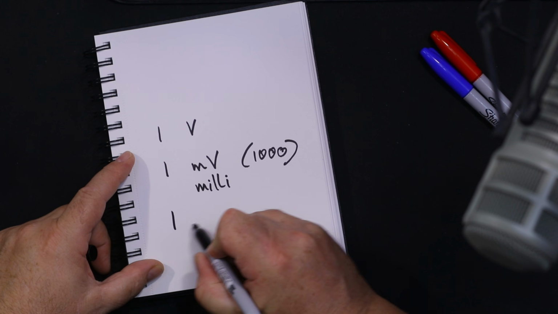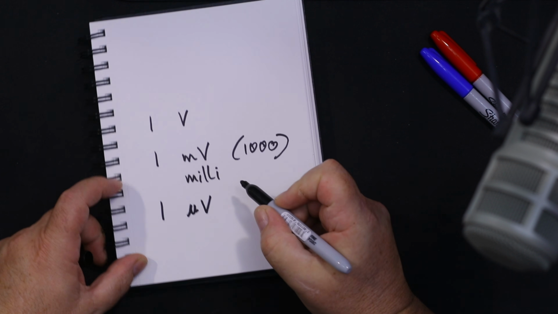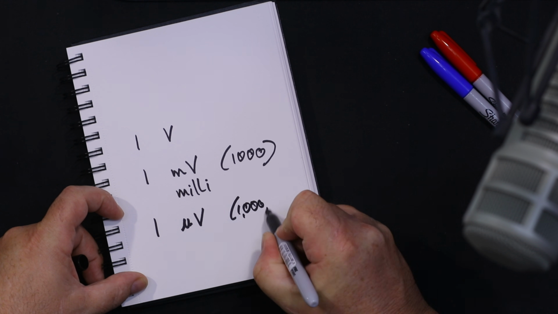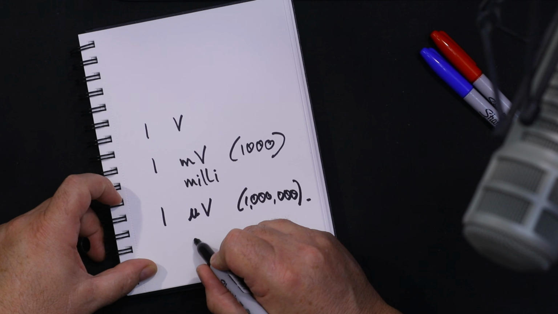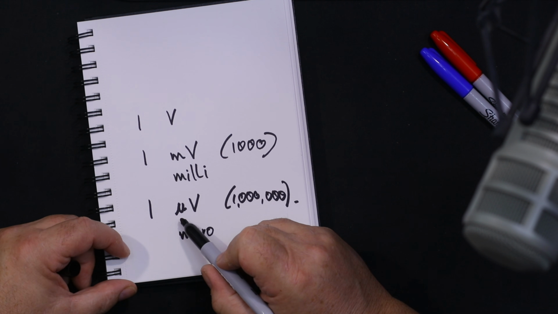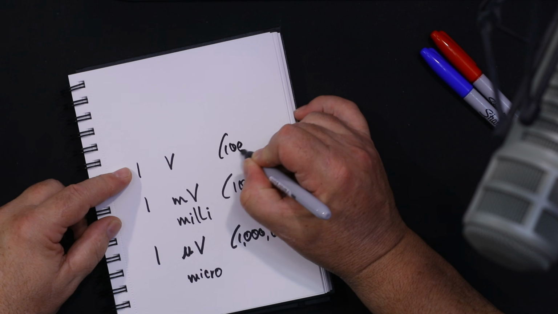You could have a circuit that has less than 1 millivolt. It might be a microvolt, and that's a Greek mu. 1 microvolt is 1 millionth of a volt, and is 1,000th of a millivolt. That's micro, and that's written like that, with the Greek mu, okay, versus the small m.